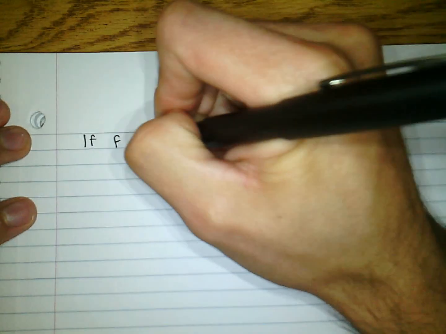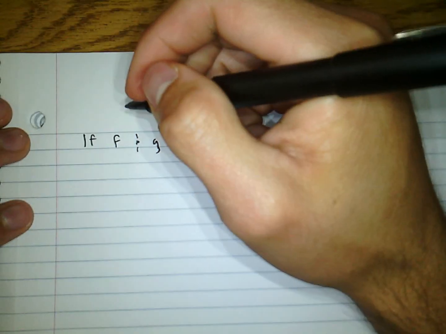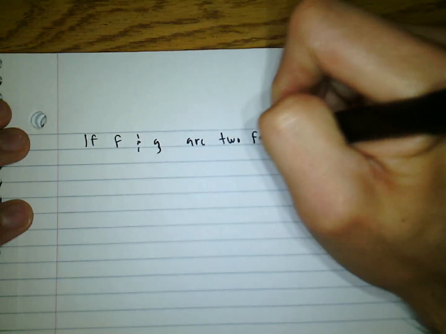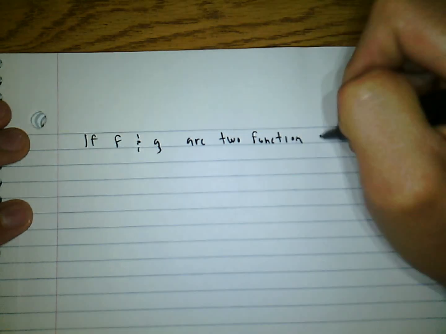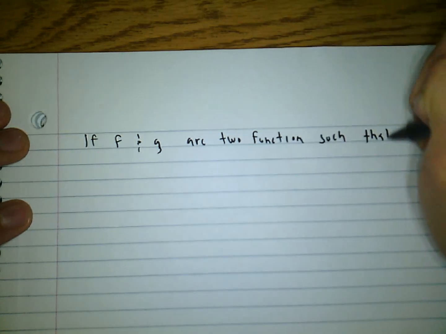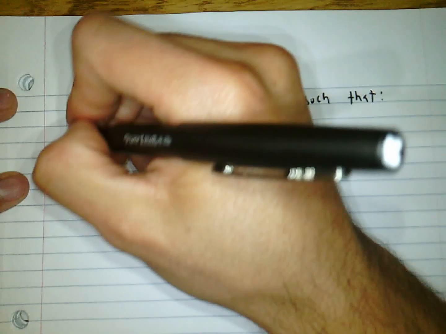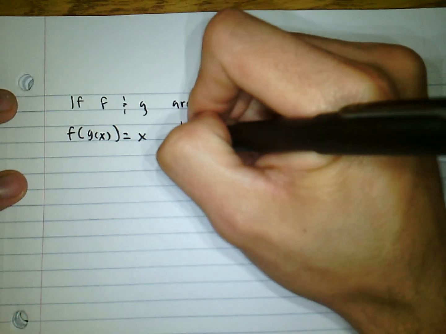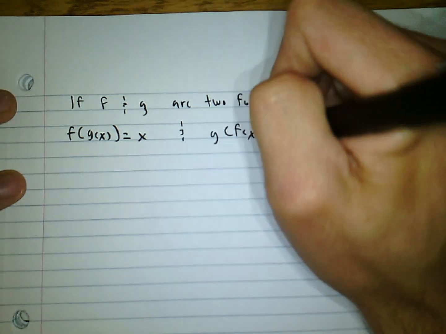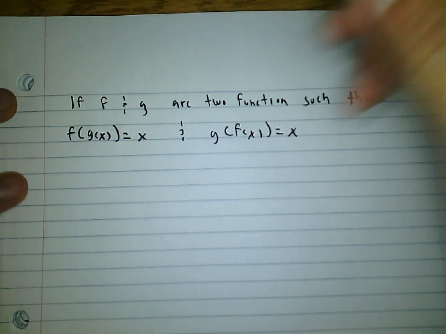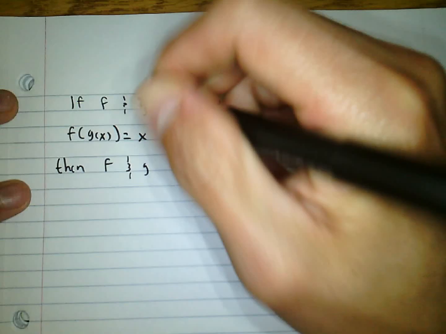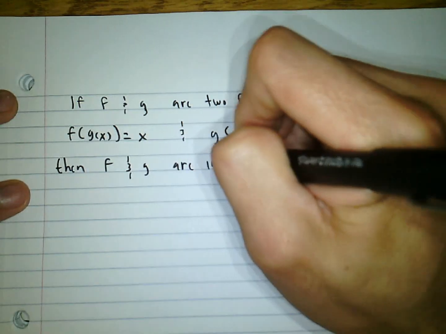If f and g are two functions such that f of g of x is equal to x and g of f of x is equal to x, then f and g are inverses of each other.